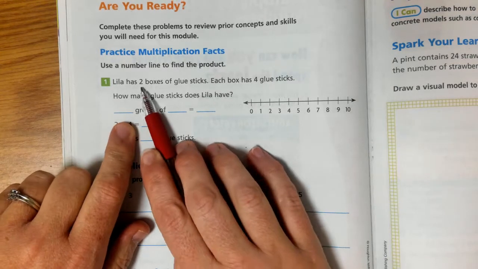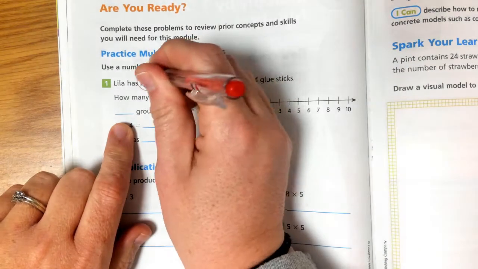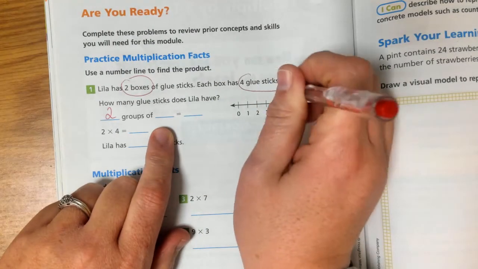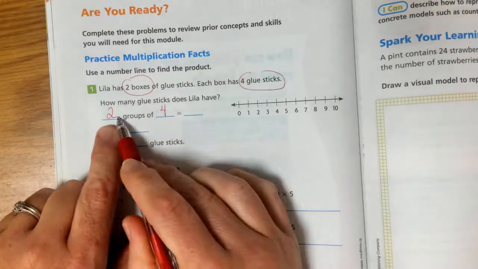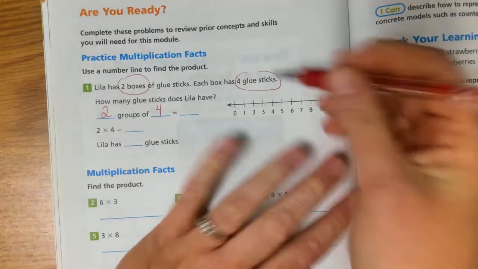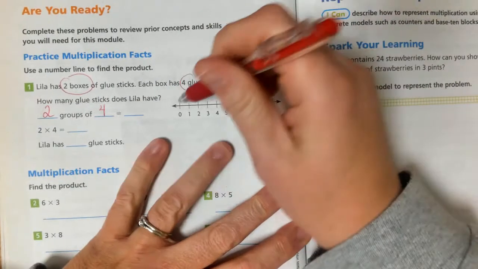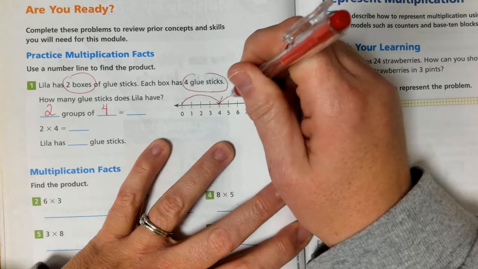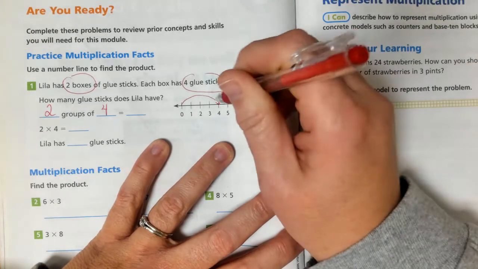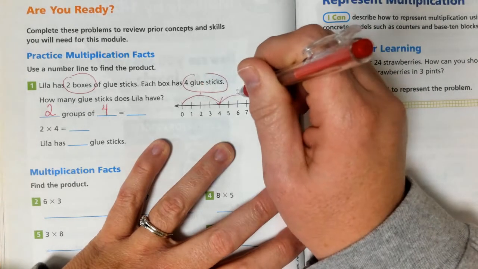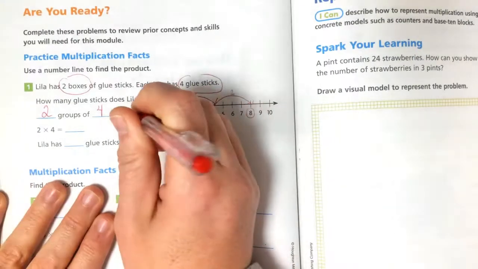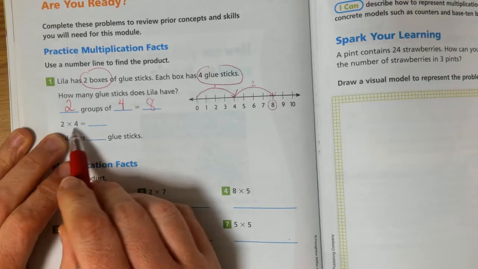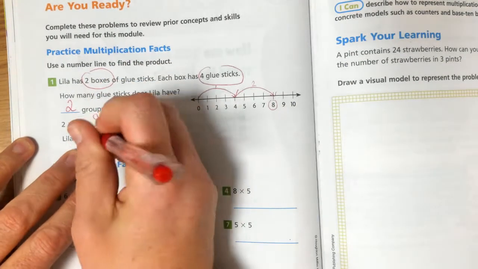So we know she has how many groups? She has 2 groups, right? Because she has 2 boxes and each box has 4 glue sticks. So 2 groups of 4. If I were to use my number line to skip count, I would jump 1 group of 4, and then I would jump a second group of 4. This would be my first jump, this would be my second jump. So then I would land on an 8. So 2 groups of 4 is the same as 2 times 4. 2 times 4 is 8. So Lila has 8 glue sticks.